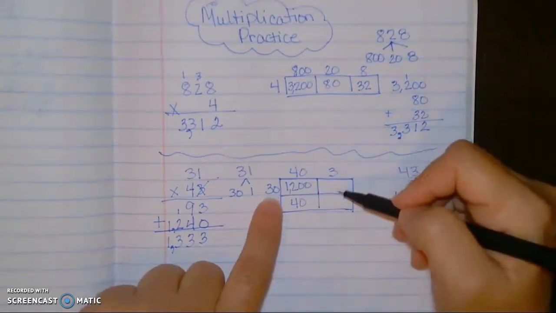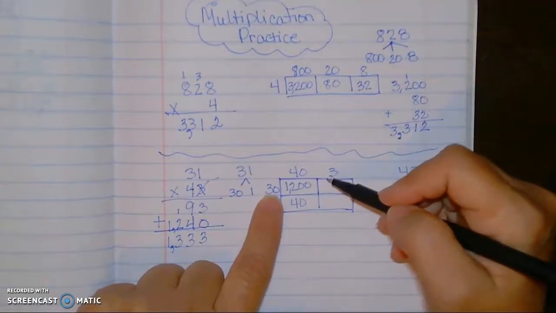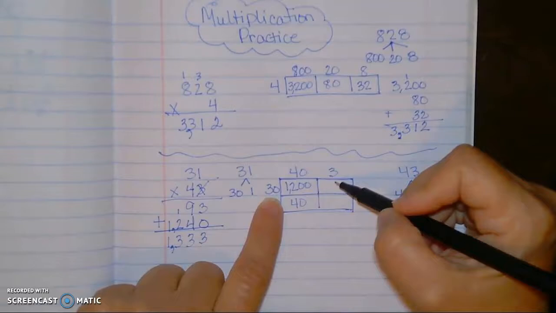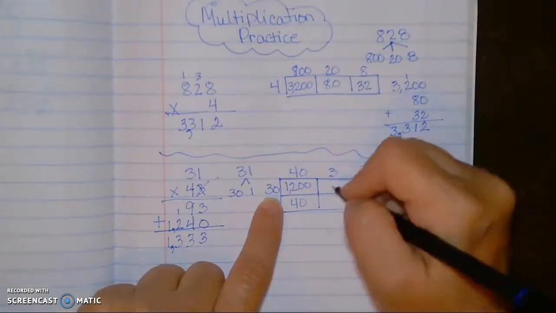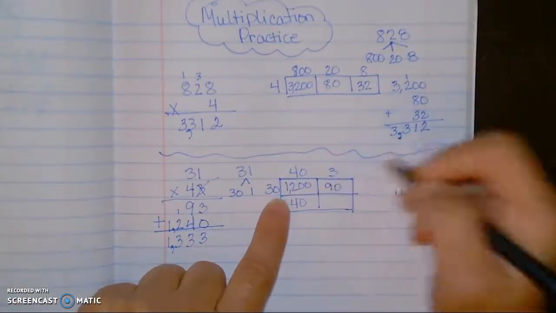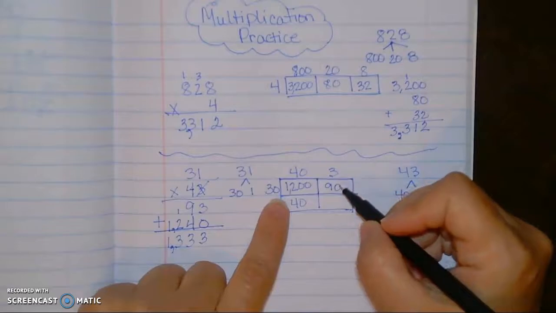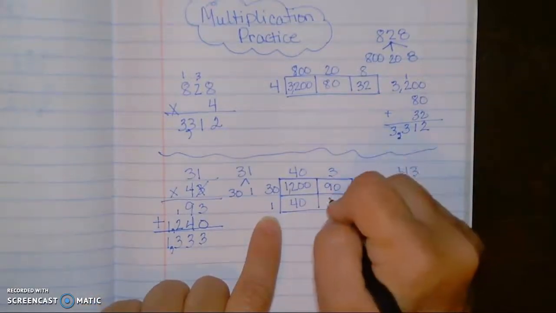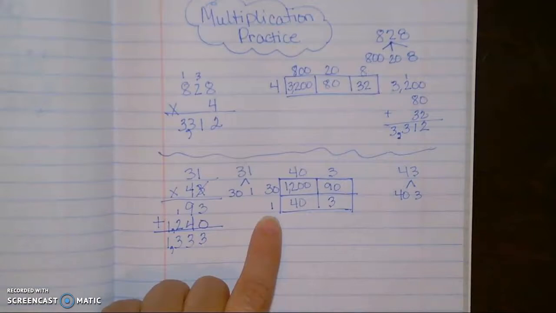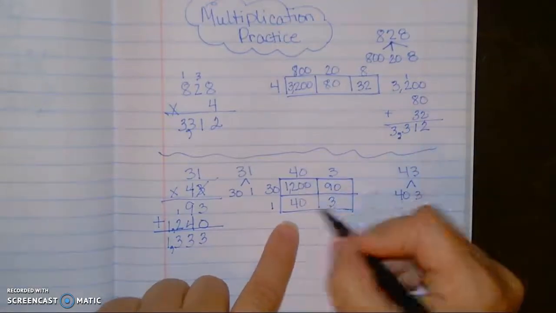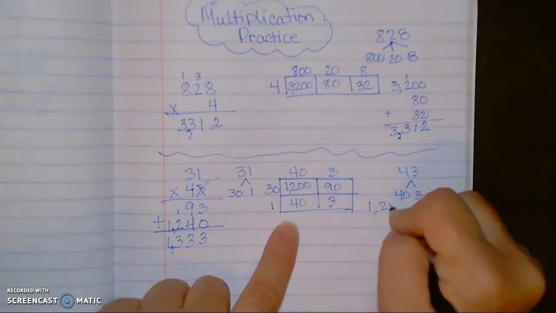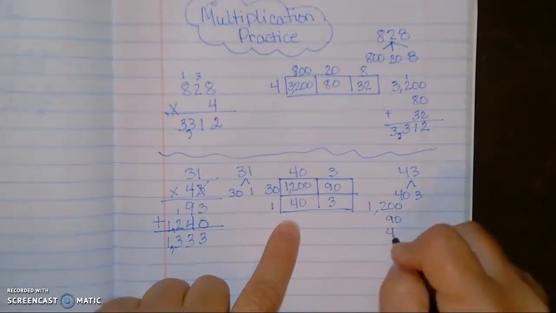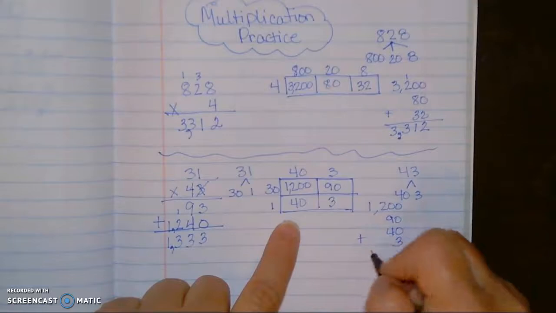All right, now I'm going to go to this side, and I'm going to multiply 30 times 3, again using mental math. I know that 3 times 3 is 9, and then I have 1 0. So I can say 30 times 3 would be 90. And then I have 1 times 3, which is 3. All right, so now I just have to add all 4 partial products. So I have 1,200, I have 90, I have 40, and I have 3. So I'm going to add all those together.